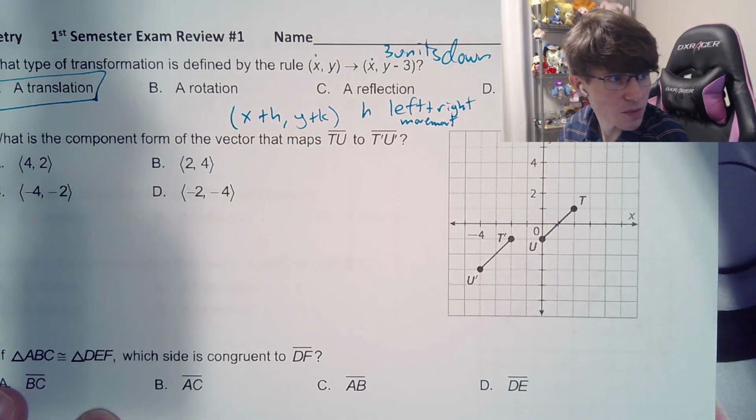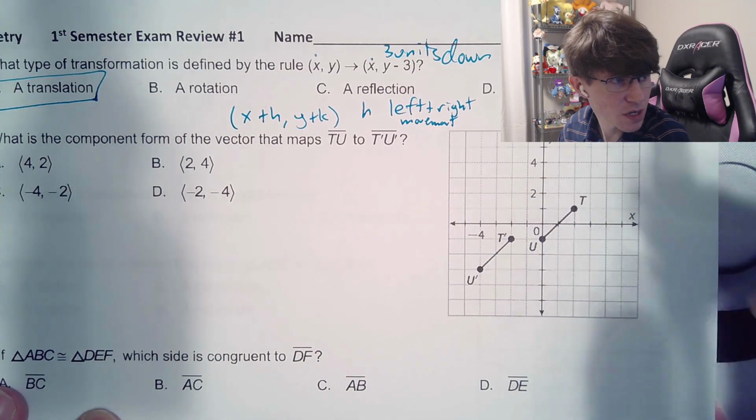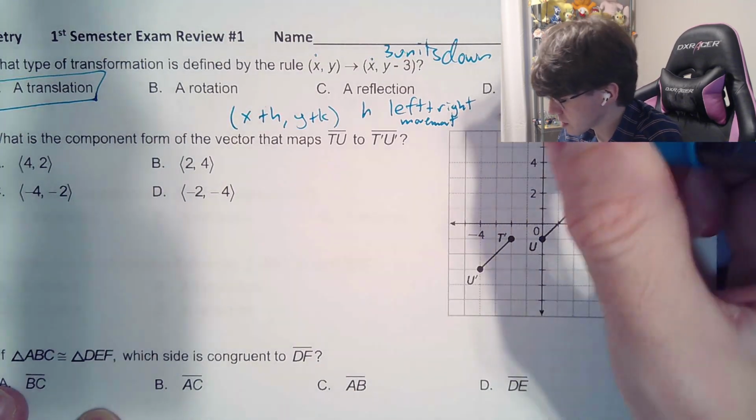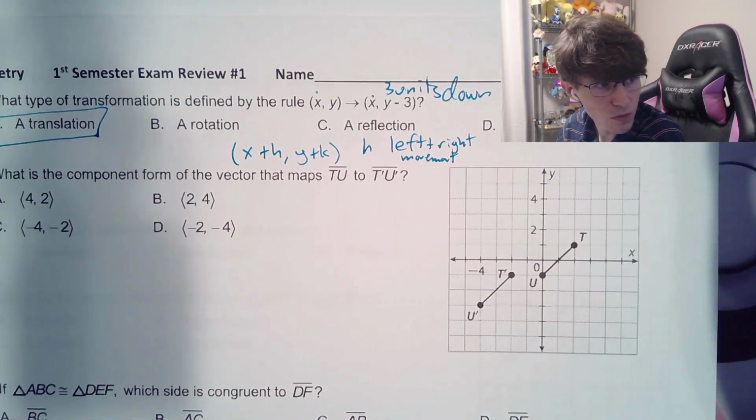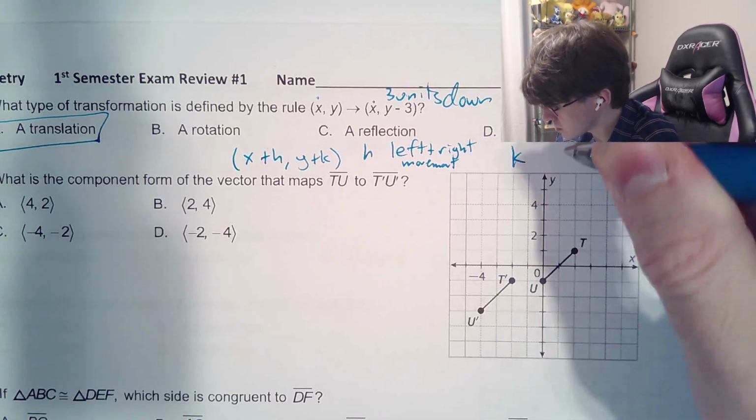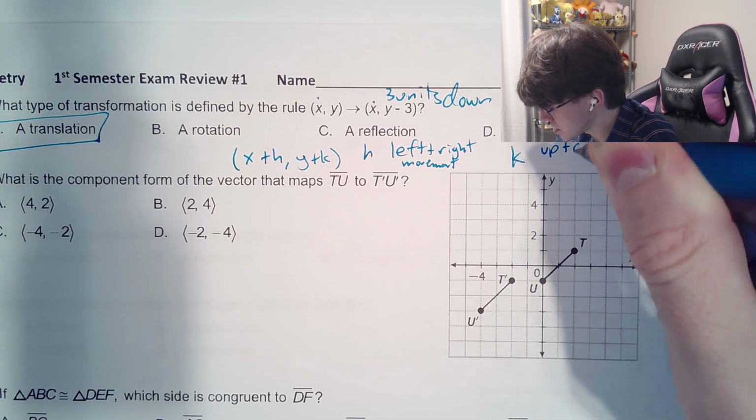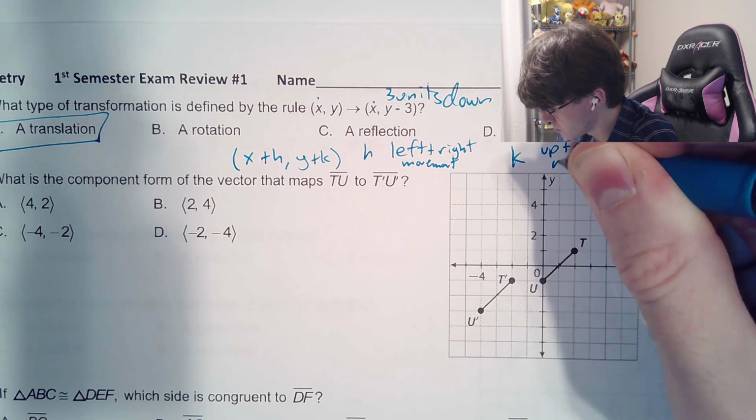and that says left and right movement. Sorry about that. And our K, just so I can scroll the paper down there, our K is going to be our up and down movement.